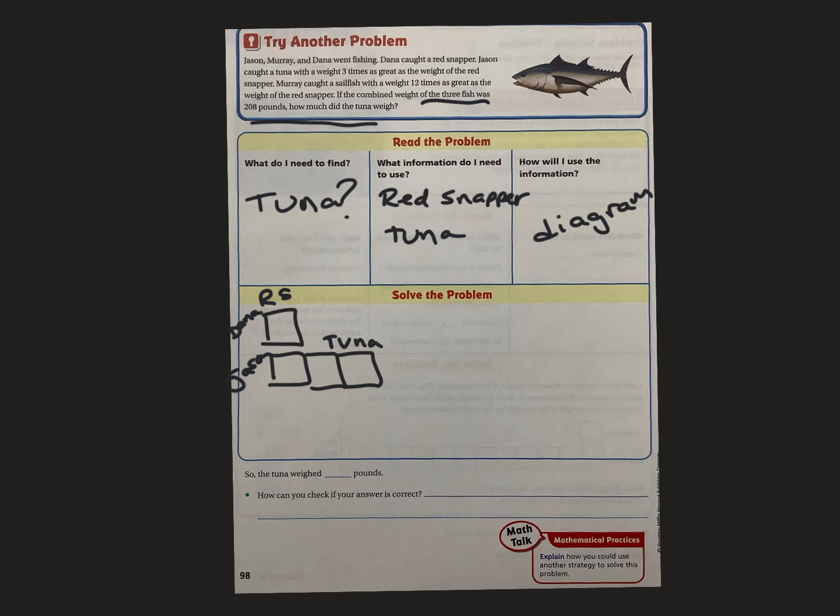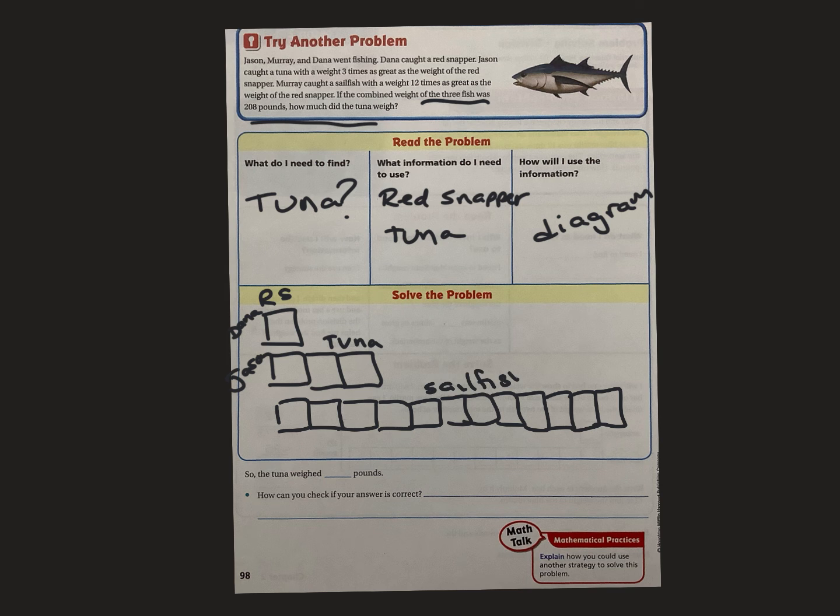Murray caught a sailfish, and that had a weight 12 times as great as the weight of the red snapper. So I'm going to do a size red snapper, and 12 of those: 3, 4, 5, 6, 7, 8, 9, 10, 11, 12. This is the sailfish that Murray caught. I'll put M for Murray. Okay, all together, when you add all of them up, we know that they added up to 208 pounds.